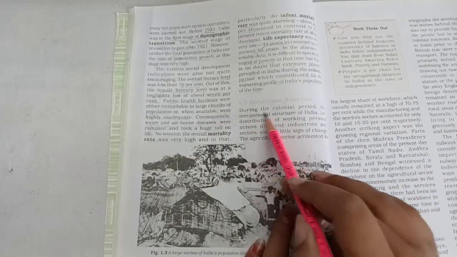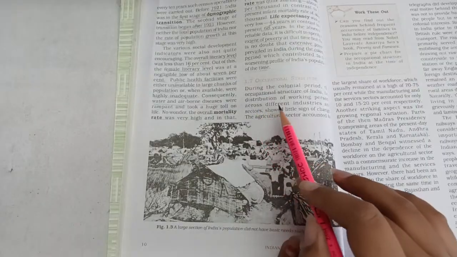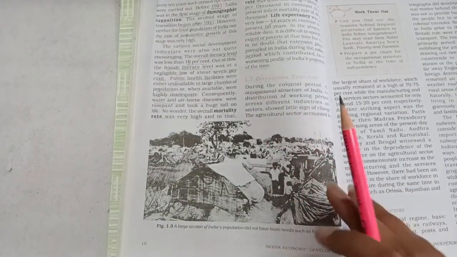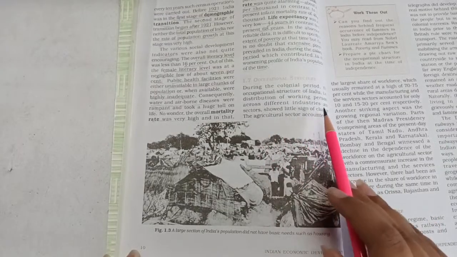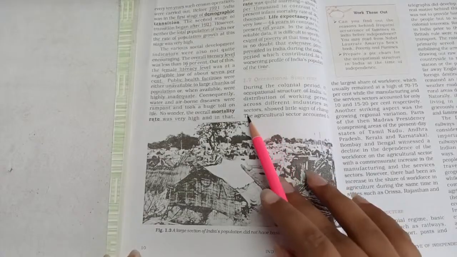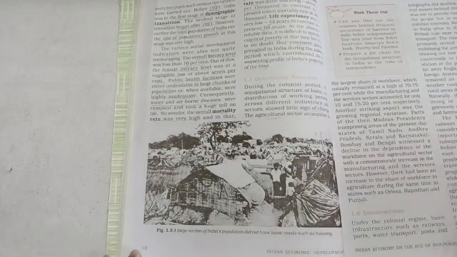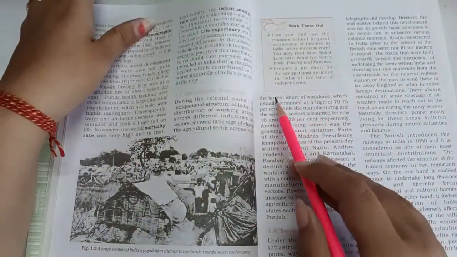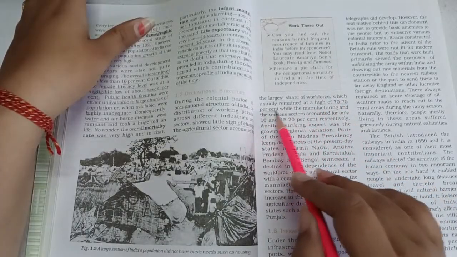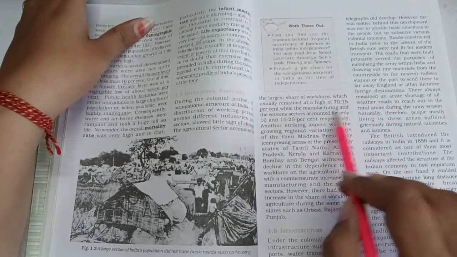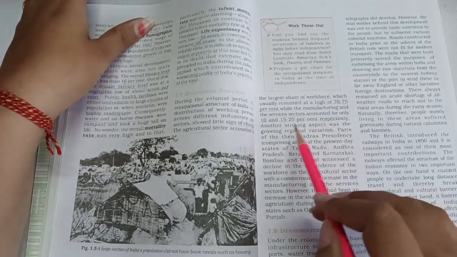Occupational structure. During the colonial period, the occupational structure of India, that means distribution of working persons across different industries and sectors, showed little sign of change. The agricultural sector accounted for the largest share of workforce, which usually remained at a high of 70 to 75%, while the manufacturing and the service sectors accounted for only 10 and 15 to 20% respectively.